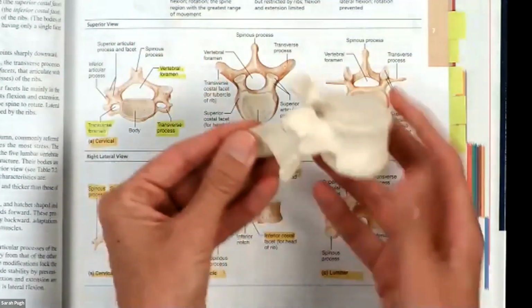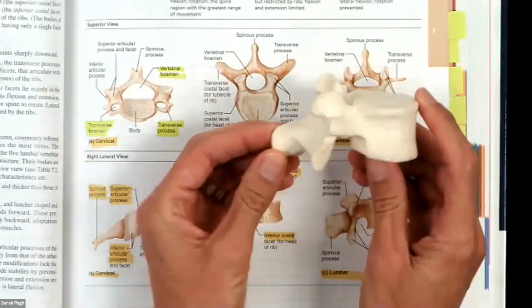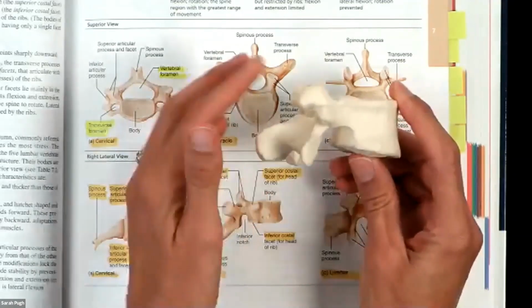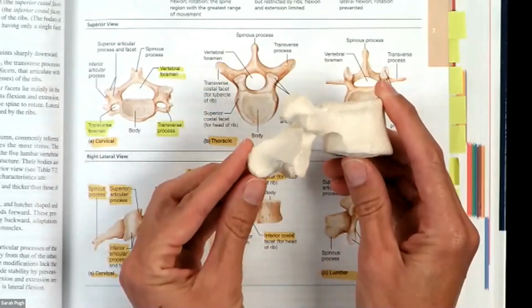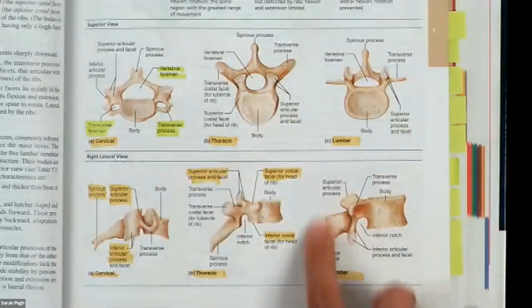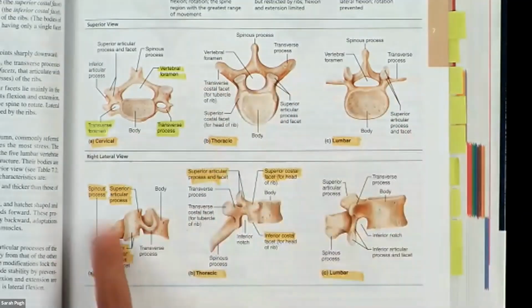And lumbar vertebrae, when I look at this from the side, looks like a moose. It's got these big old antlers and the big nose. So it looks kind of like a moose from the side. So lumbar vertebrae are a little easier to identify from the side. They're just really big.